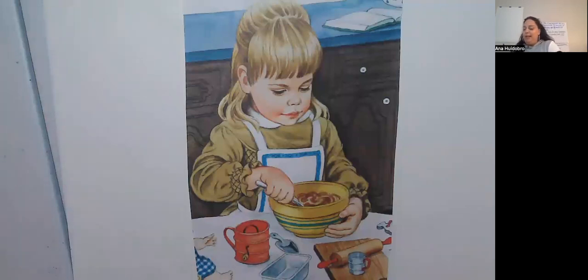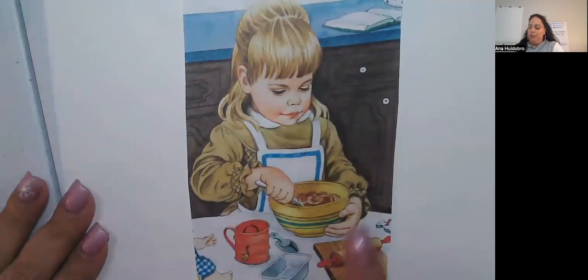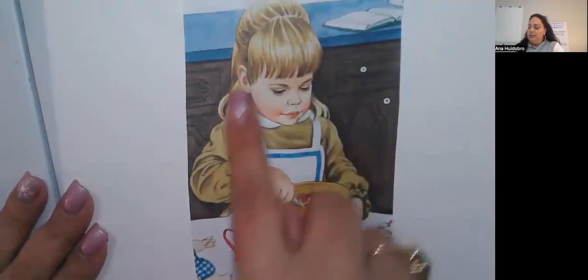We're going to go ahead and do our second lesson. This is actually lesson 4, but this is our second lesson that deals with adding details to a sentence. So before we start, I want you to take a look at this picture. Take a look at this picture.